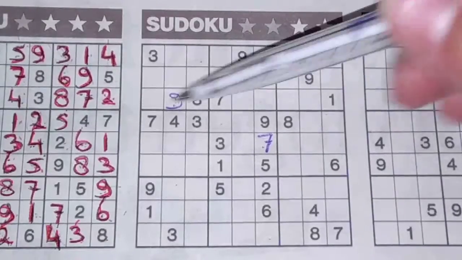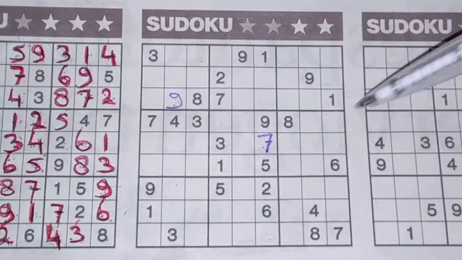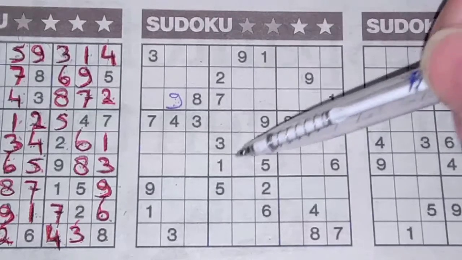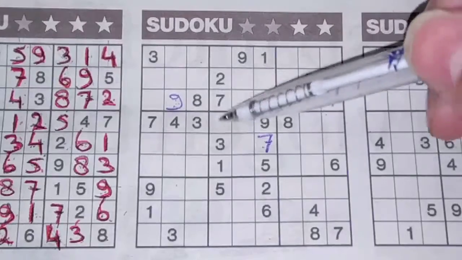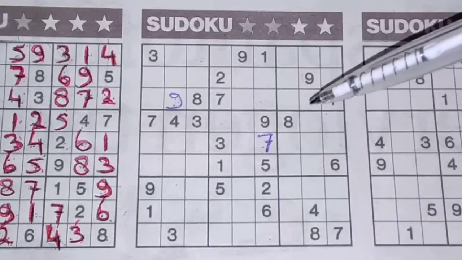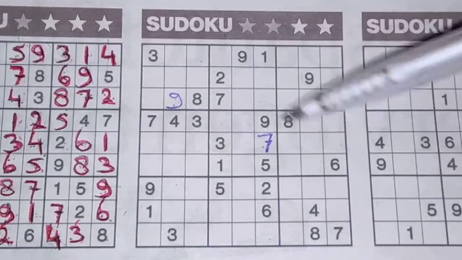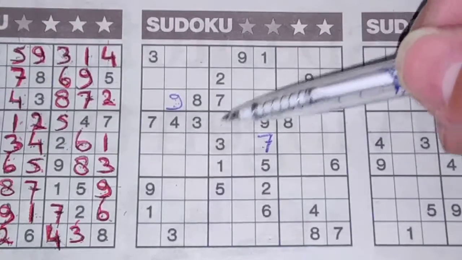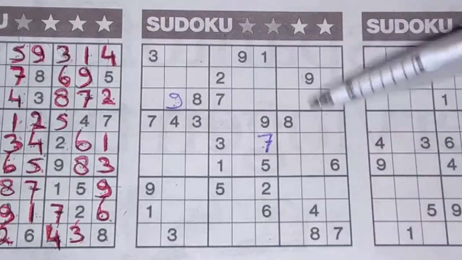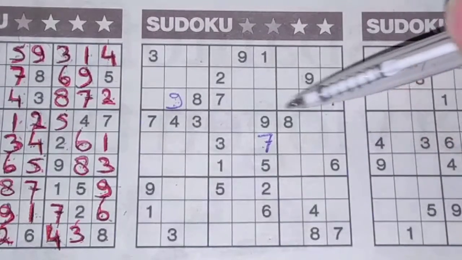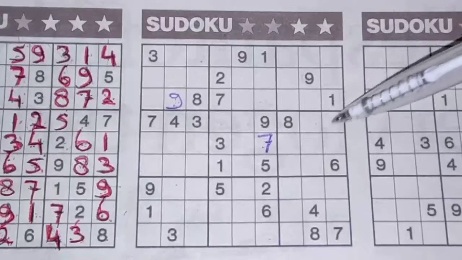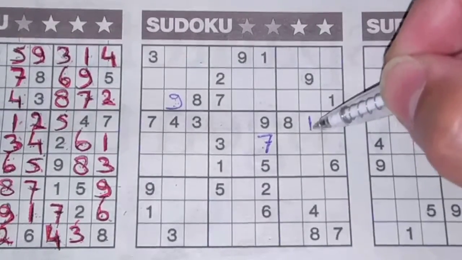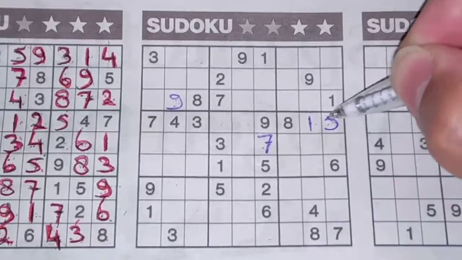4 missing numbers in this row. One of the missing numbers is a 1. I see here 1. So no 1 in these 2 boxes. The other number is a 5. I see here 5. So no 5 in these 2 boxes. So the 1 and the 5 go in these 2 boxes. What I see here 1, so no 1 there. 1 should be here. And the 5 goes there.